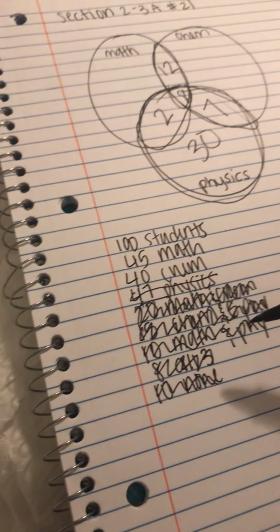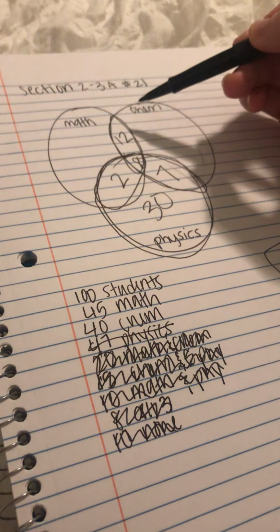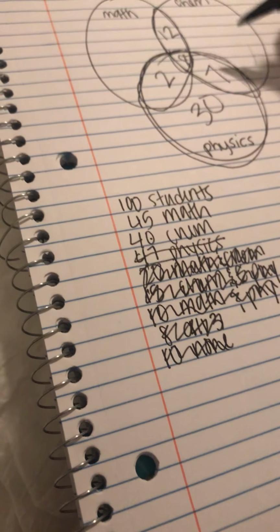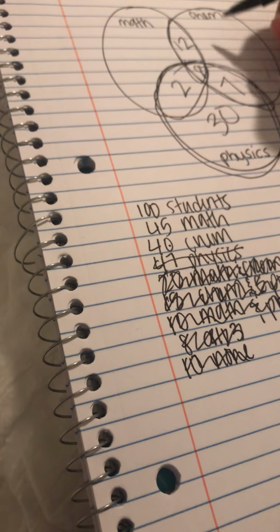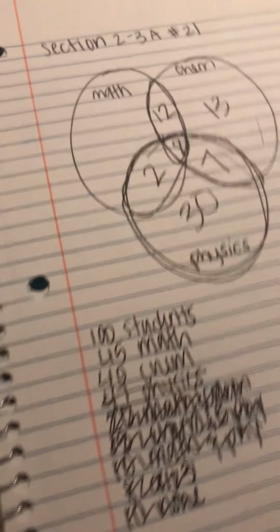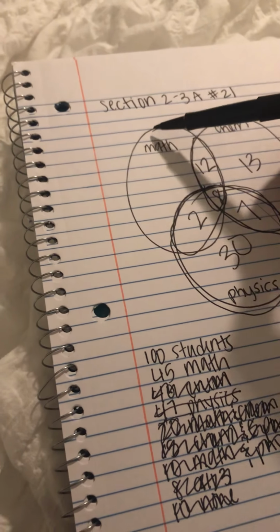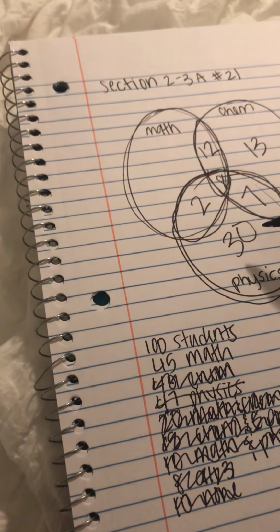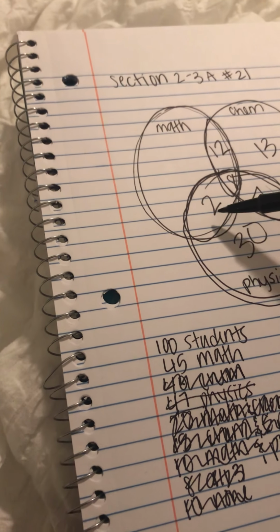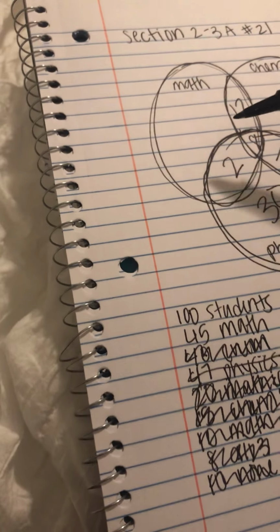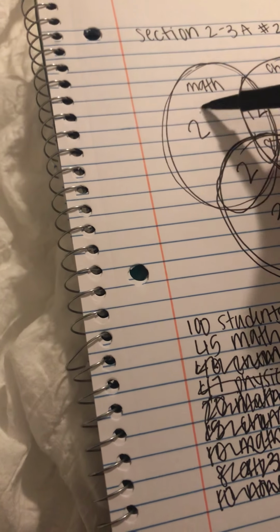For chemistry, we would do the same thing. We'd go up to our chemistry circle and add 12, 8, and 7, and whatever number that is, we subtract from 40 so that the whole circle equals 40. We would end up getting 13. And then for math, we do the same thing. We add 12, 8, and 2, and subtract that from 45 so that the whole circle equals 45, and we would get 23.